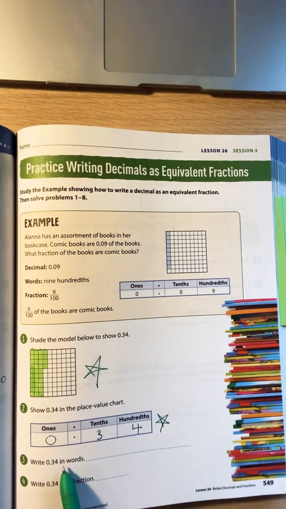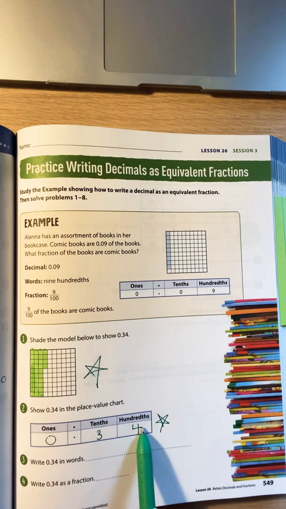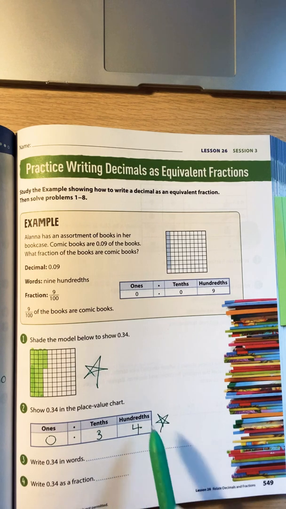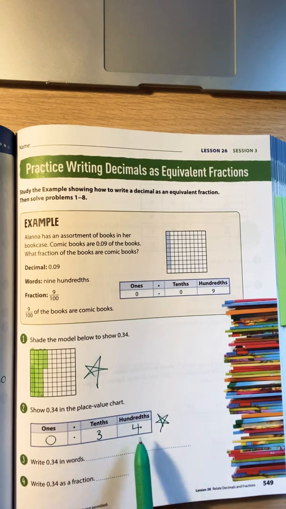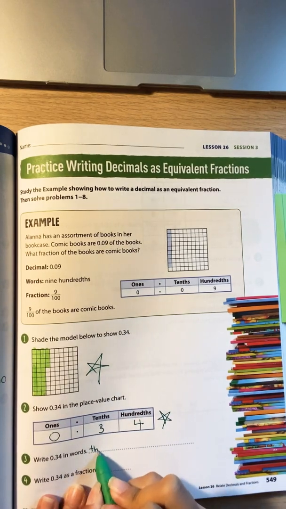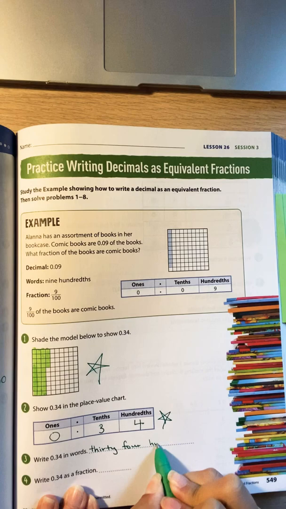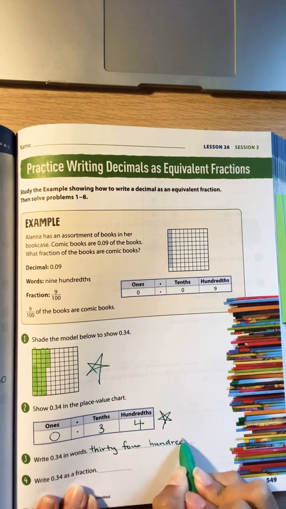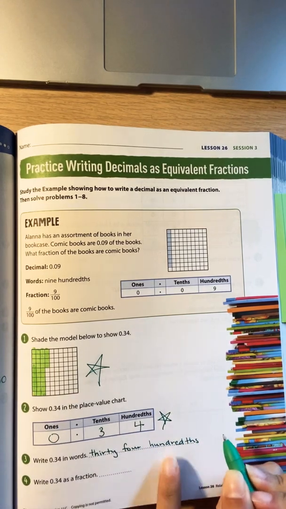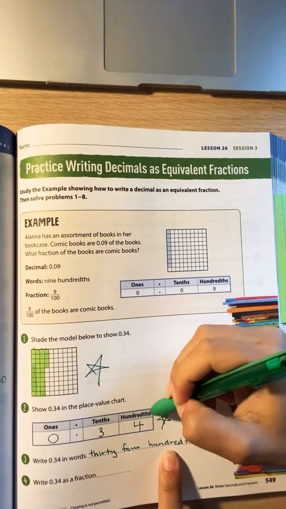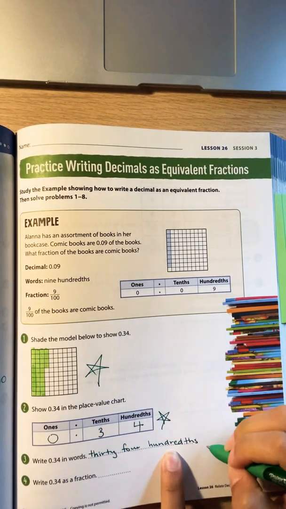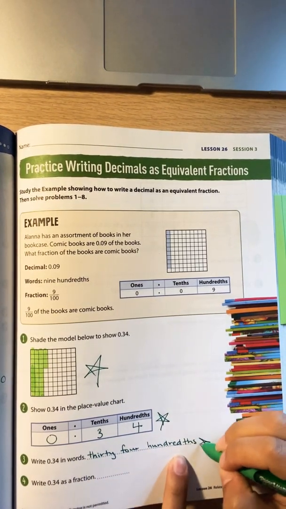Write this decimal in words, word form. So remember, we say the number 34, and what place value is the last one? Hundredths. 34 hundredths. And there's no excuse for spelling hundredths wrong, it's right there. If you wrote out 34 hundredths, give yourself a star.